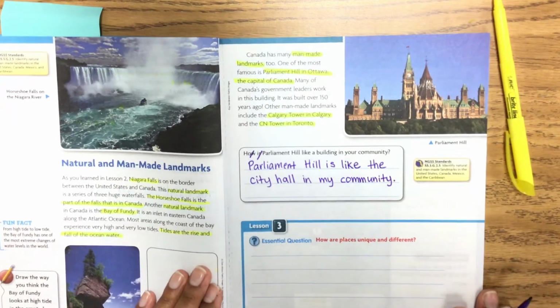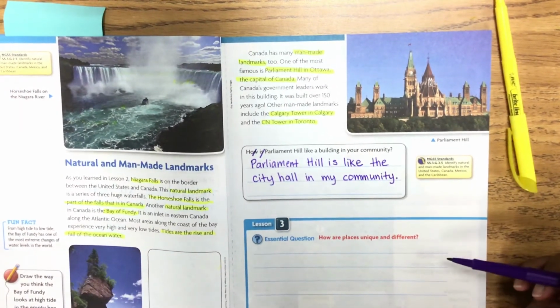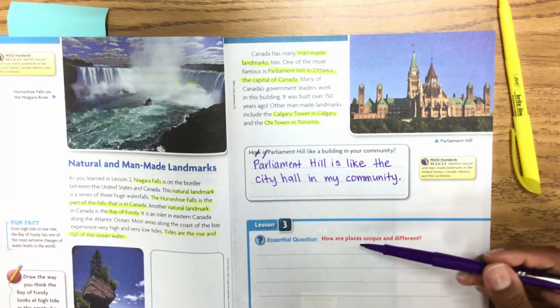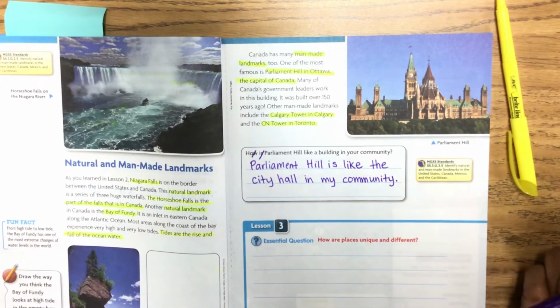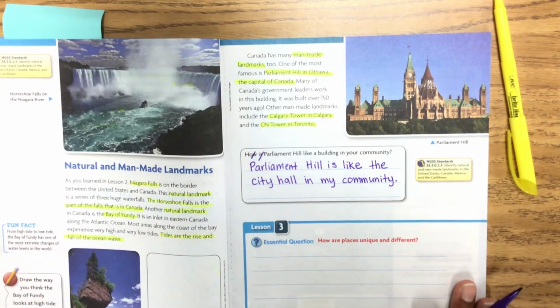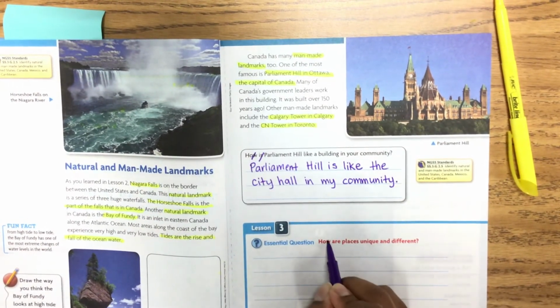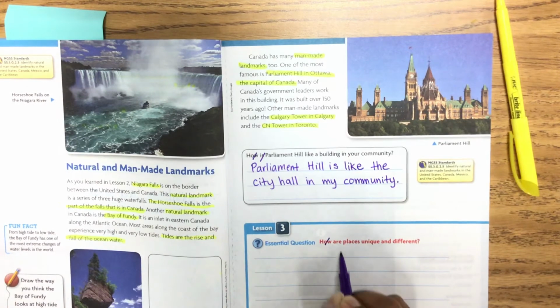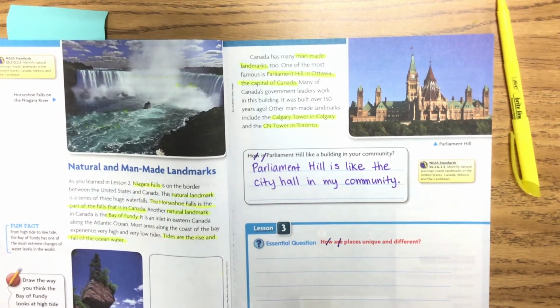All right, and lastly, our essential question. We've been learning all about Canada. So now it's our turn to discuss how are places unique and different? What separates them from other places? Now it's your turn to go ahead and fill it in, but let's get set up by restating the question.